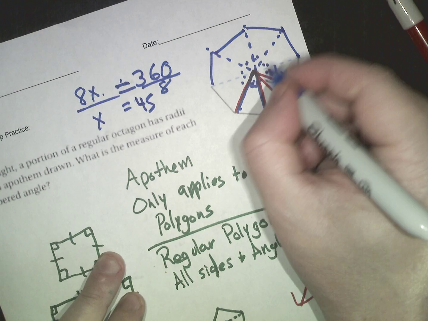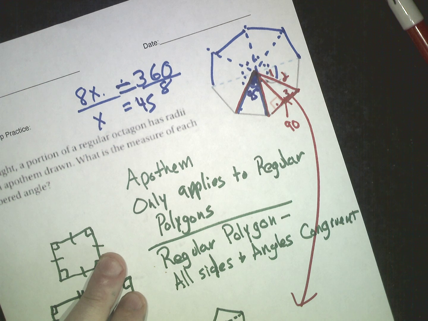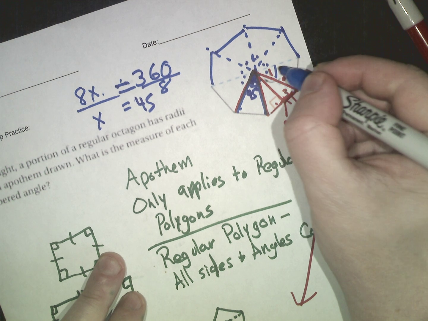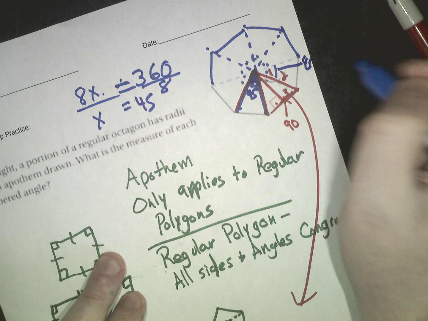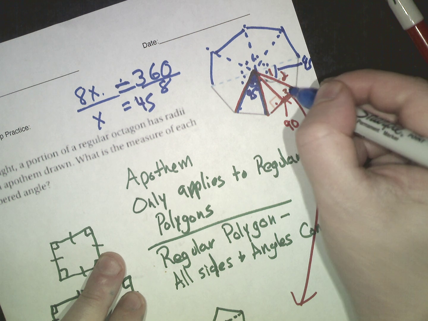So each of these big angles is 45. This angle here is 45, but that's not this little angle 2. Angle 1 is 45. Angle 3, I think, is this little one.